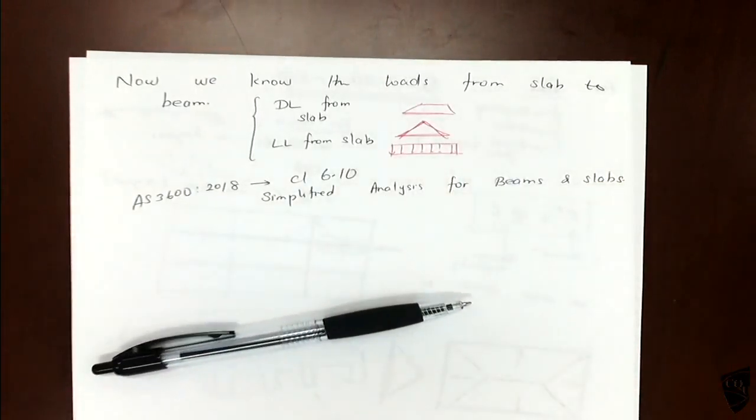So they explain how to get the bending moment and shear force diagrams using simplified analysis.